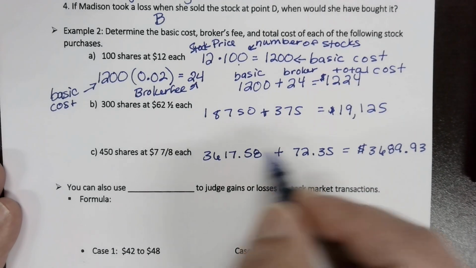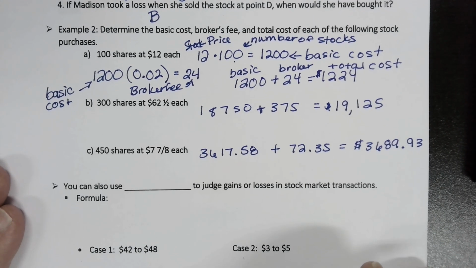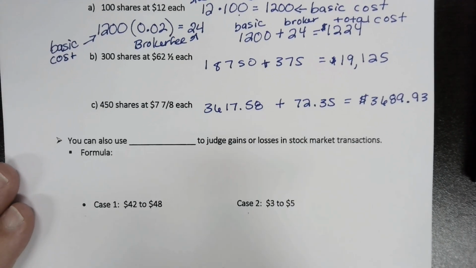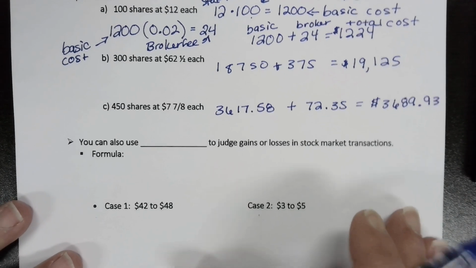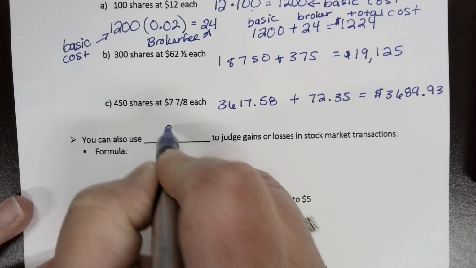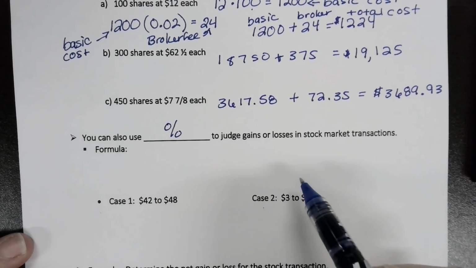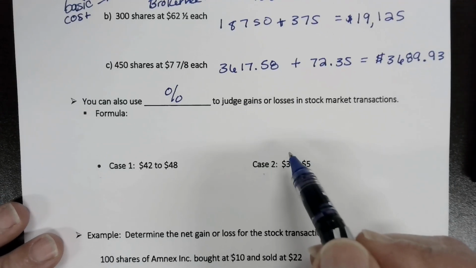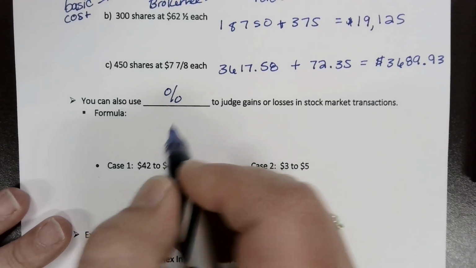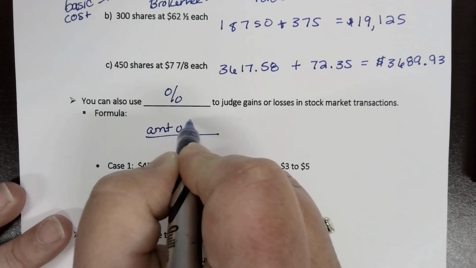So there's the answers for example 2. And then we've got another formula to see if we can gain or lose money in the stock market. And we call that the percent formula. So I want to find the percent of change between these numbers. And it's pretty easy. So you take the amount of change.